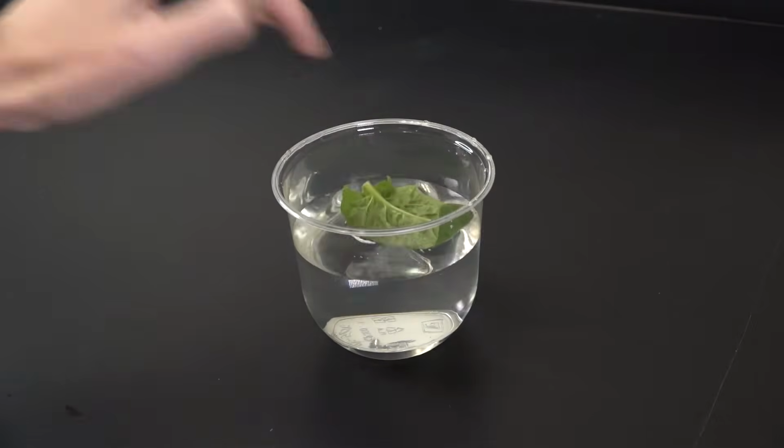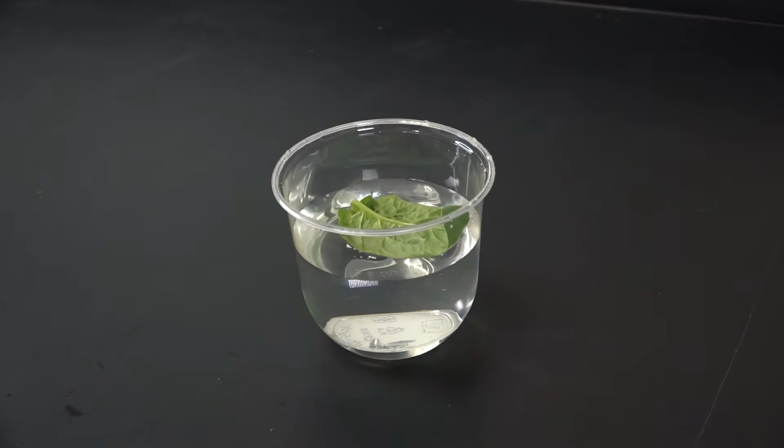Plant leaves are usually super gassy, not because they've eaten too many beans, but due to their constant exchange of carbon dioxide and oxygen. This means that they'll float in water, but for this experiment, we need them to sink.